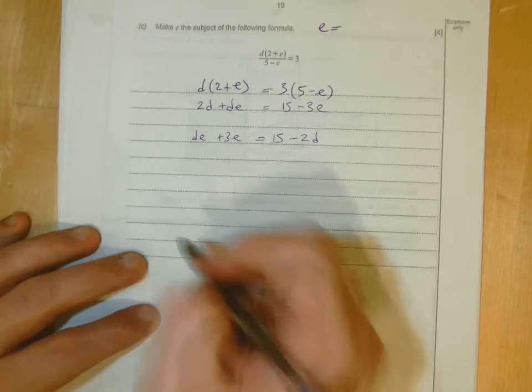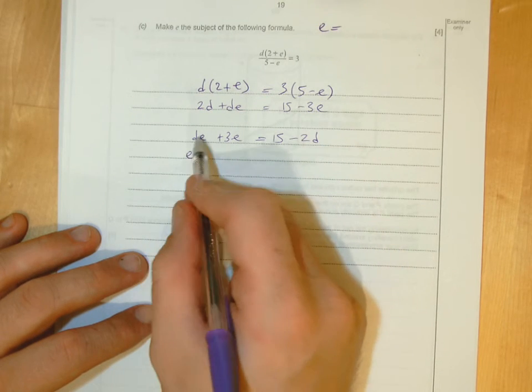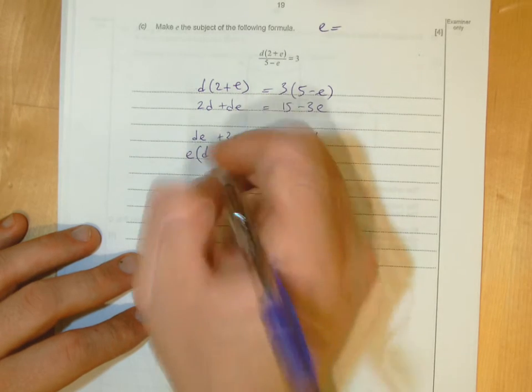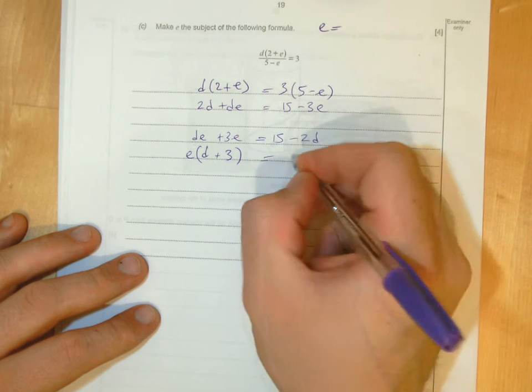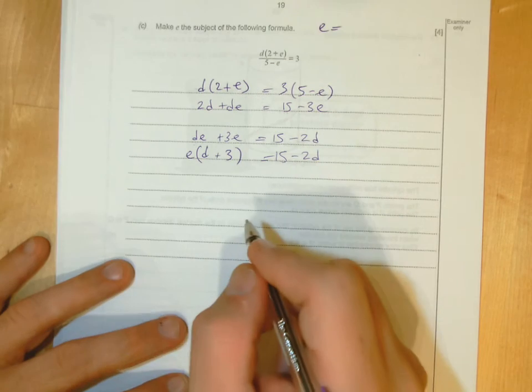So we can introduce a bracket and take E outside. Ask yourself then, what do I times E by to get this? So you times it by D. What do I times E by to get this? So it'd be 3. Equals then, now I don't need a bracket here, and there won't be any bracket actually because there's nothing common, so you've got that there.